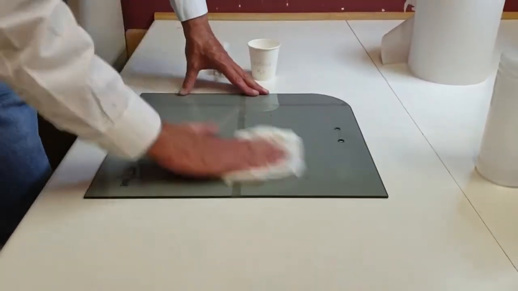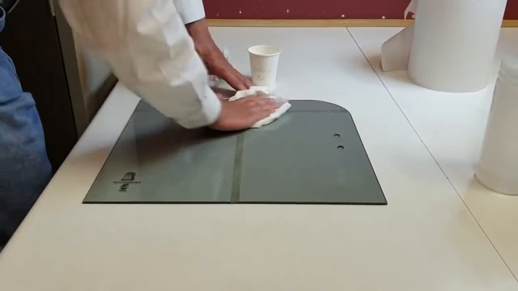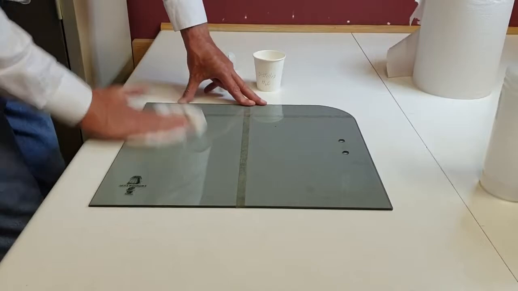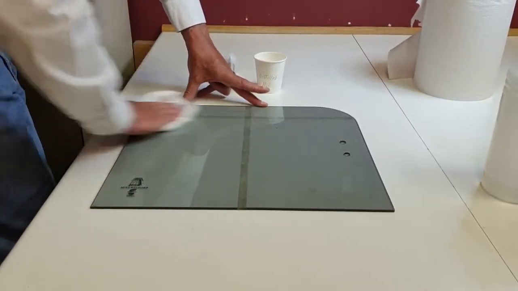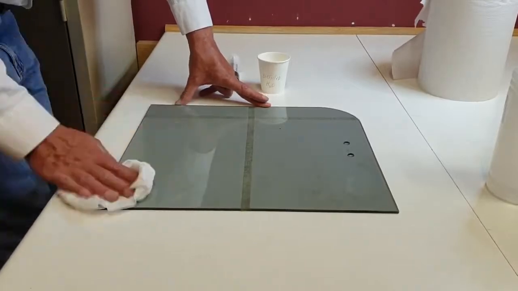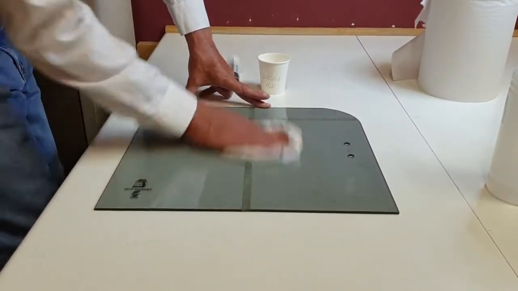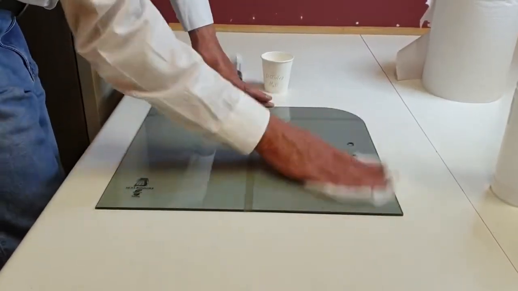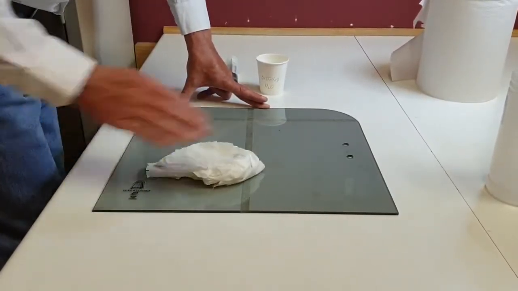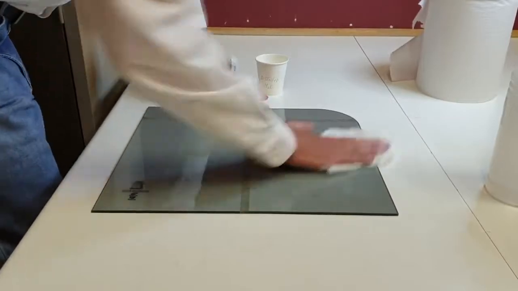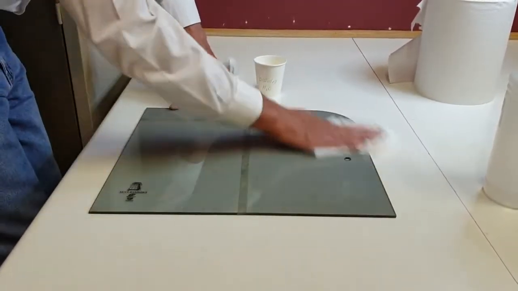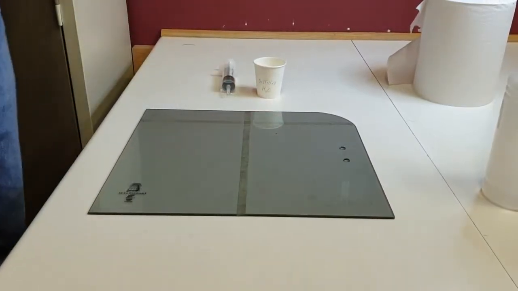It also flash dries. That seems to be fairly clean. Just give it a moment to dry.